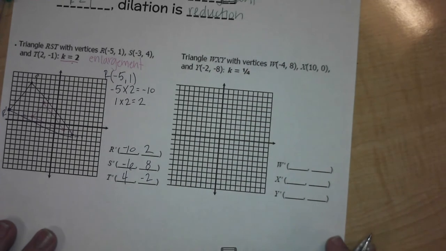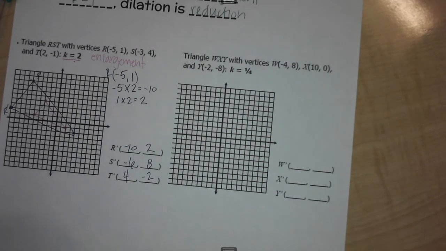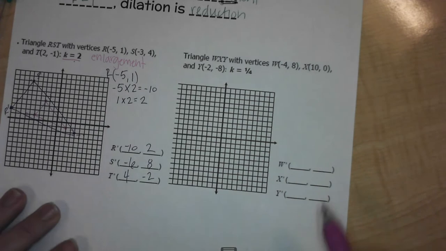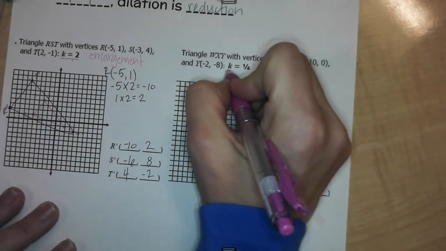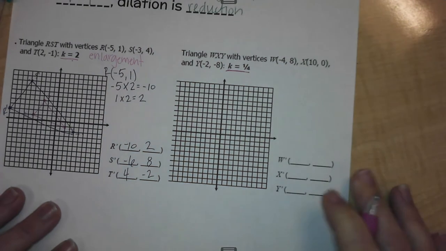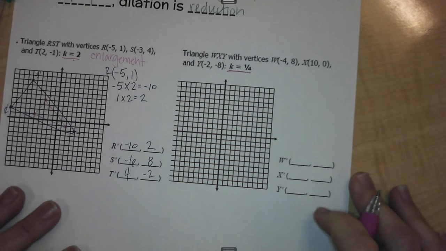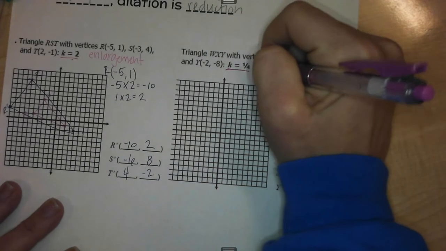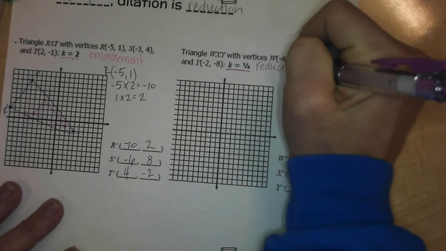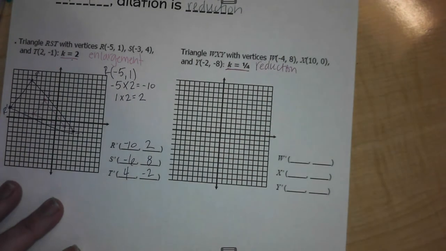So we're going to do the same thing here. We've got triangle WXY with these vertices. This time our scale factor is 1/4. That is smaller than 1. So it's going to be a reduction, meaning we're going to get smaller.